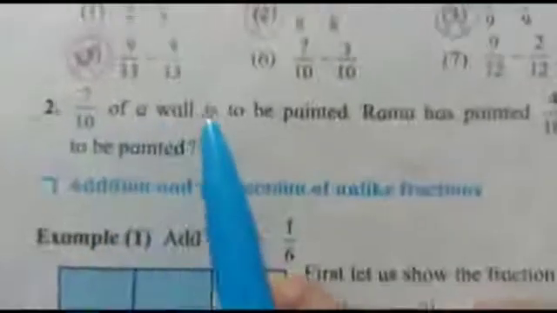It is 7 upon 10 of a wall is to be painted. Ramu has painted 4 upon 10 of it. How much more needs to be painted? What is the question? There is one wall, and of that wall, 7 upon 10 part is to be painted. And Ramu has completed only 4 upon 10. So how much more is needed to be painted, that we have to find out. So ultimately we have to find out the difference. So we will solve here.